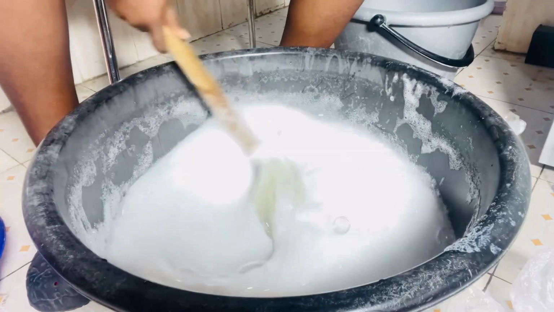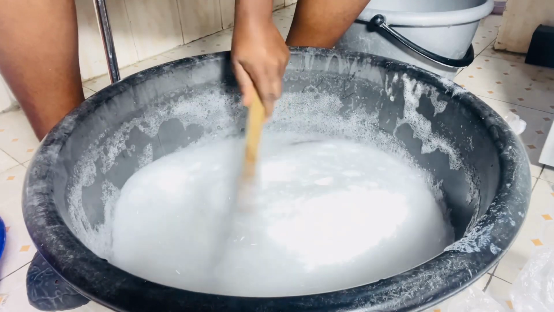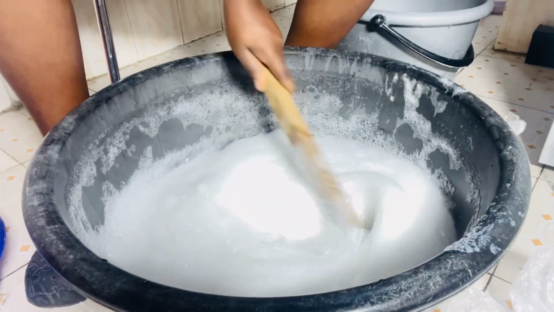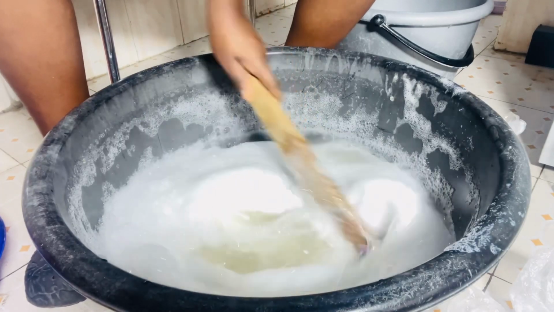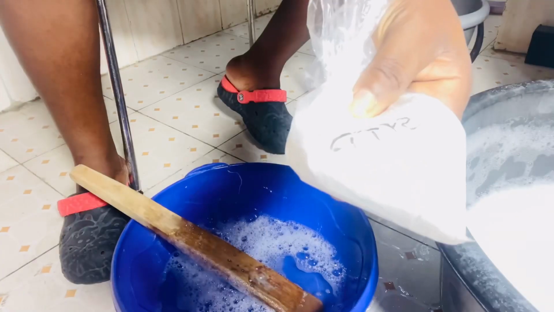So guys, this is what we have after adding the caustic soda. You can see how foamy it is looking. I'm sorry my camera is acting up, but you can see how foamy it is looking. I had to apply enough strength for it to become this foamy.